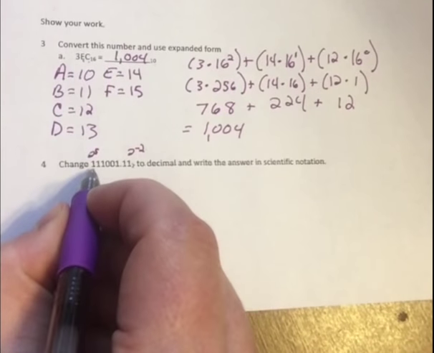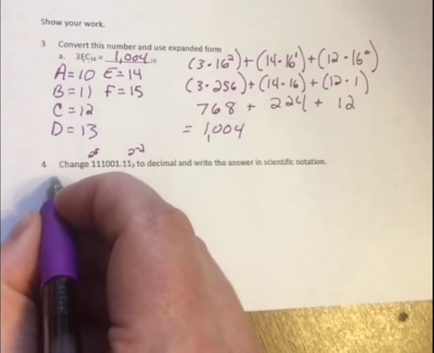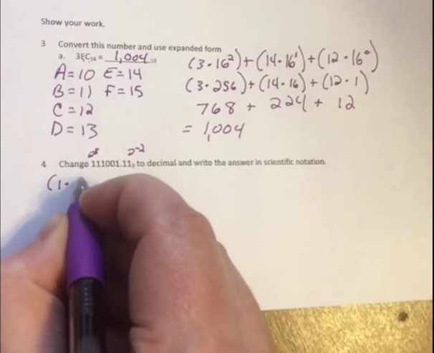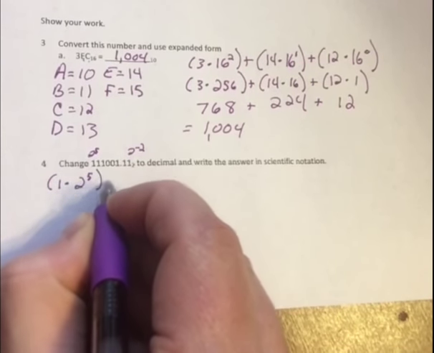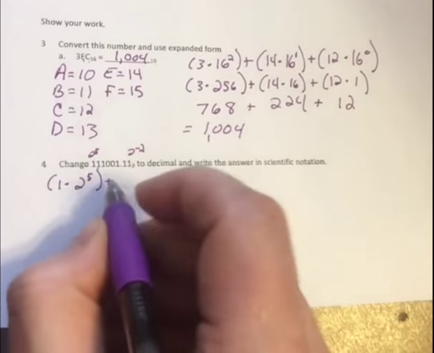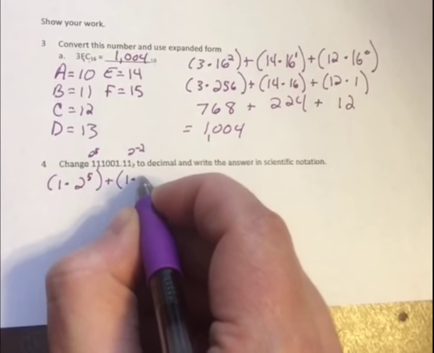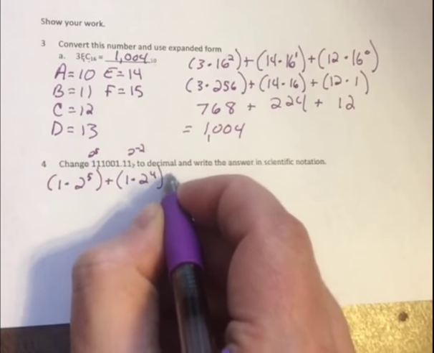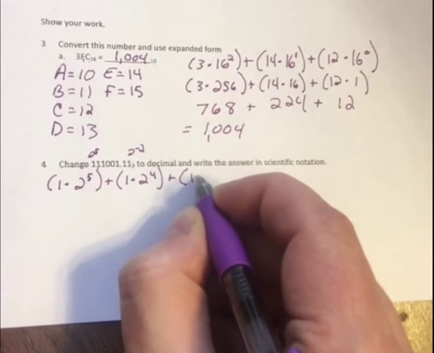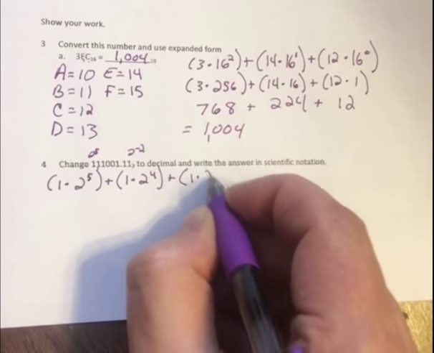So our expanded form, let's start off here. It'll be 1 times 2 to the 5th plus 1 times 2 to the 4th plus 1 times 2 to the 3rd.